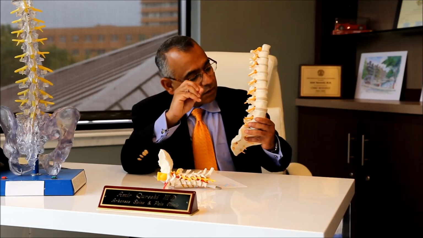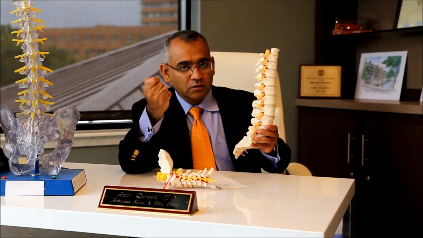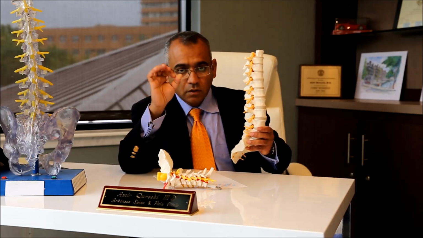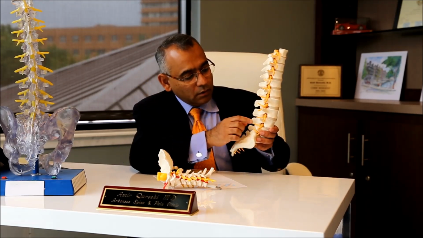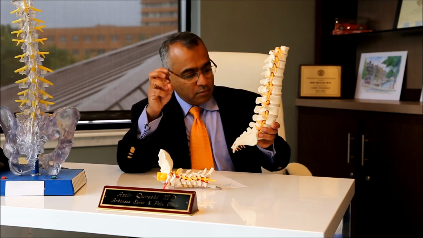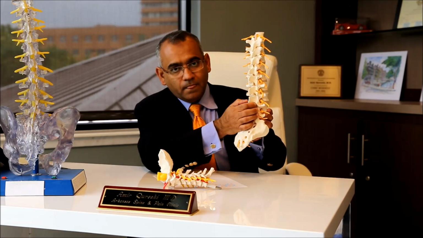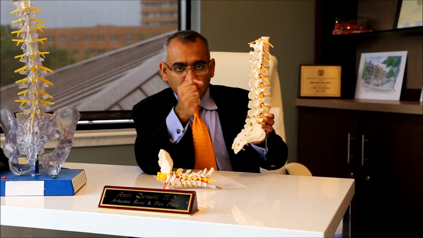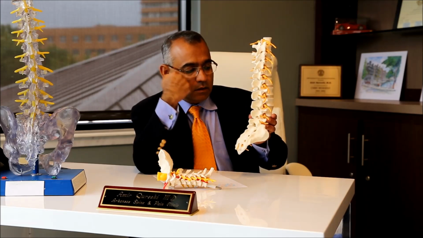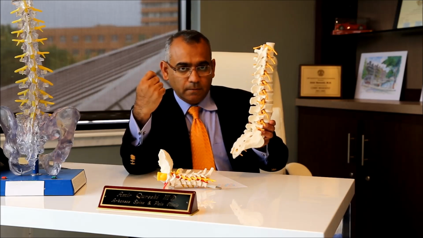That happens because you can have development of arthritis around this hole, or your spinal cord ligament, which is ligamentum flavum, can get tight right in the middle. That can cause tightness of the nerve, and that is called spinal stenosis.